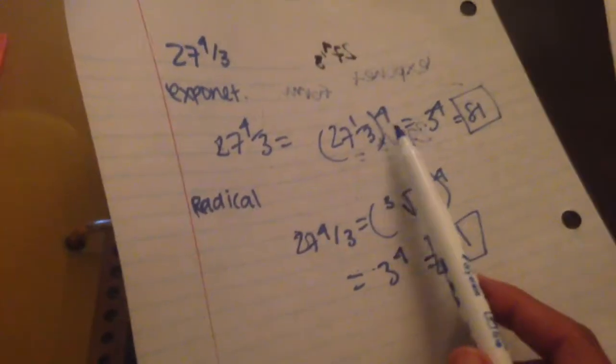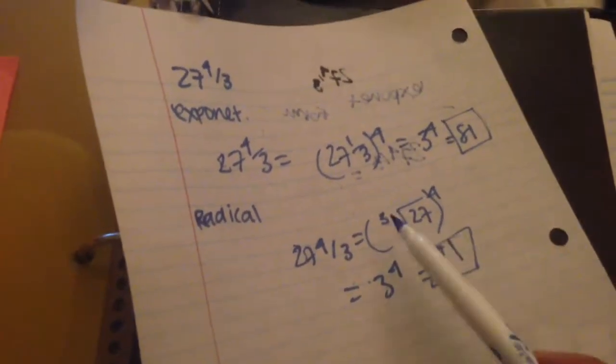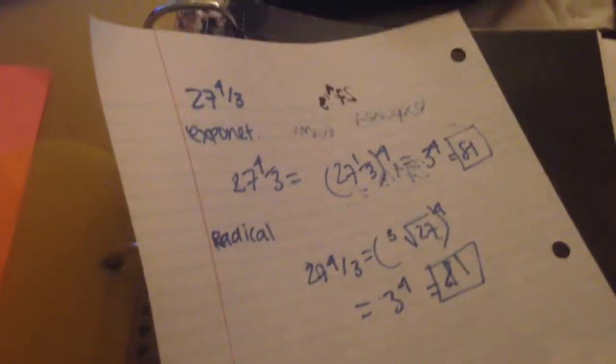Same answer, just different ways of doing it. You could put it over 1/3 and then times by 4, or you could take the cube root of 27 and then times by 4. Either way, you get the same.